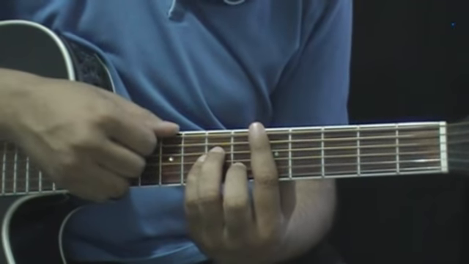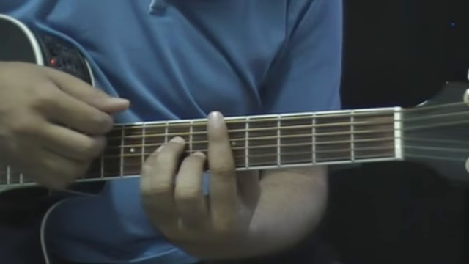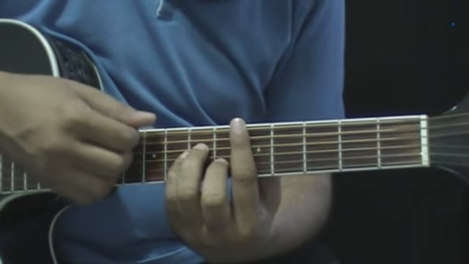You might have seen me playing that in the song as well. So if you're playing D minor here, it works very well with bar chords. It'll sound something like this.